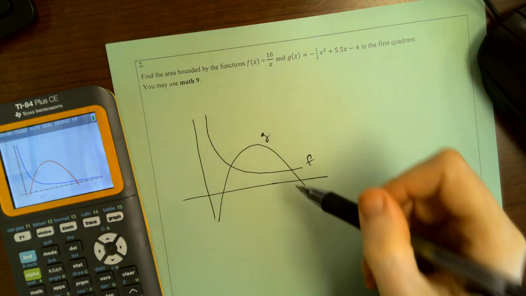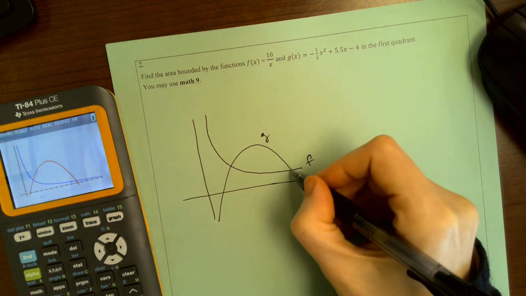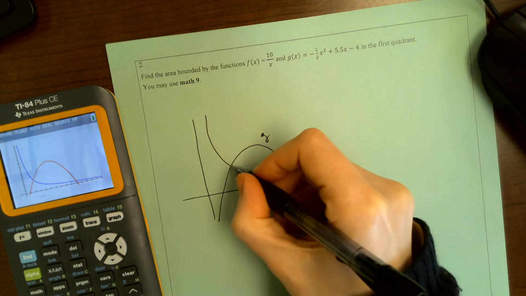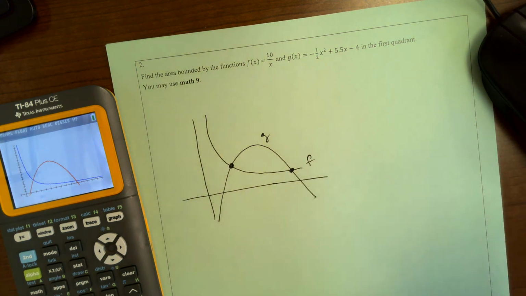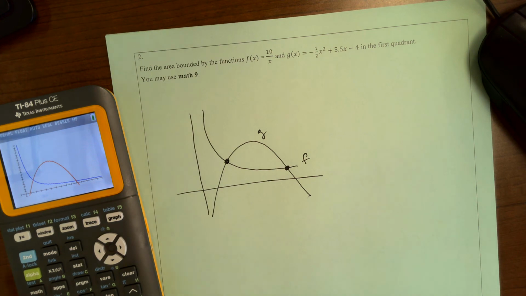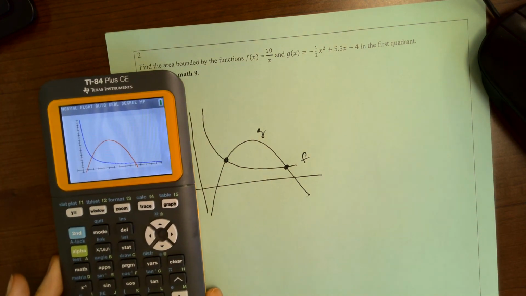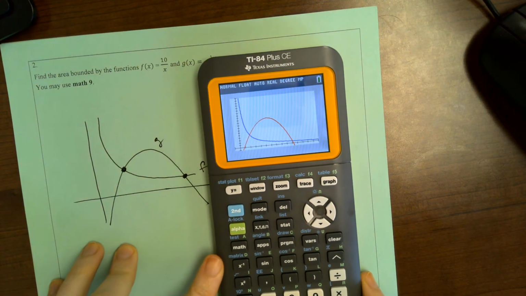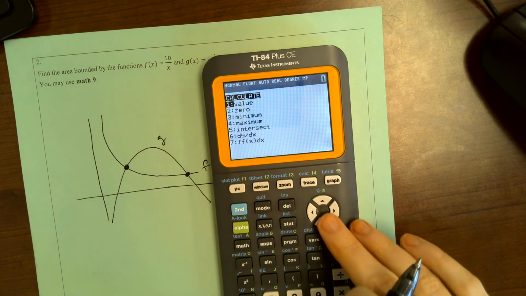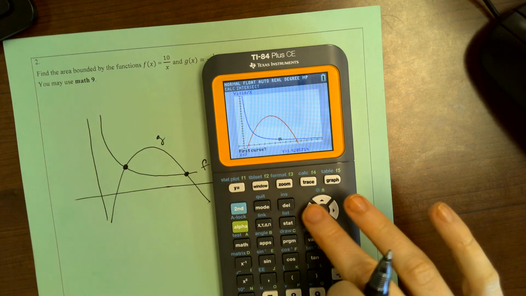Now, guys, the bounded region is formed by these points of intersection as corners of it. So I've got to find those points of intersection, and I will use my calculator. To find them, I go second calc, intersect.